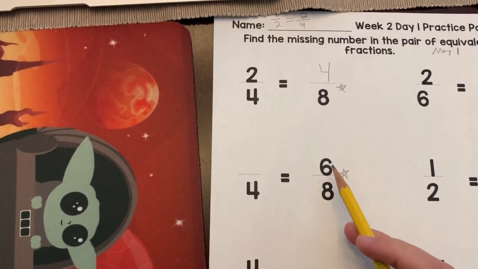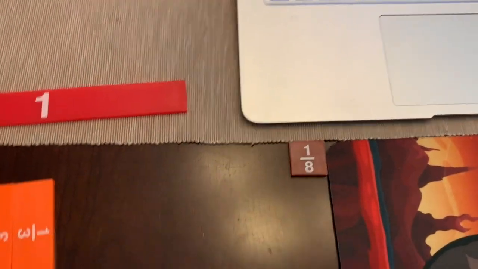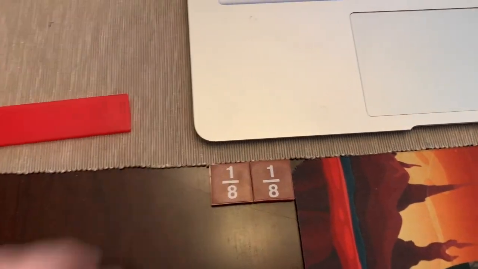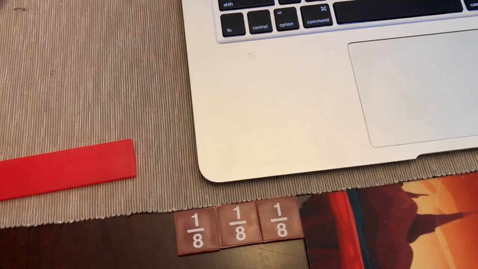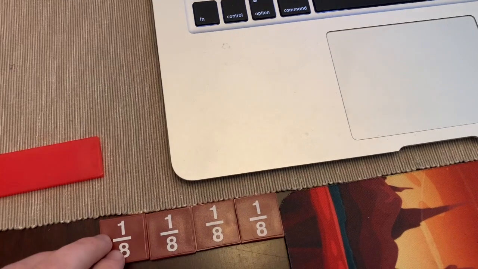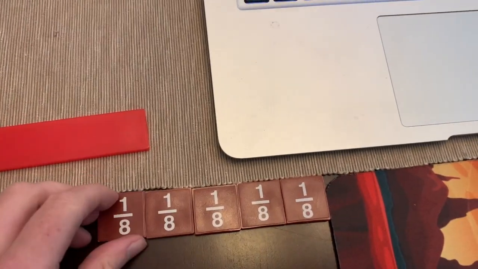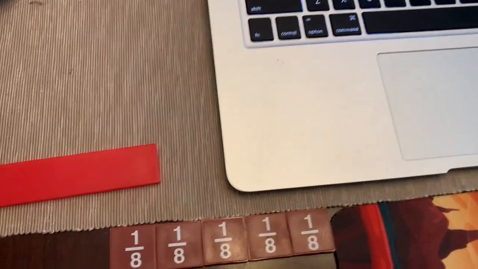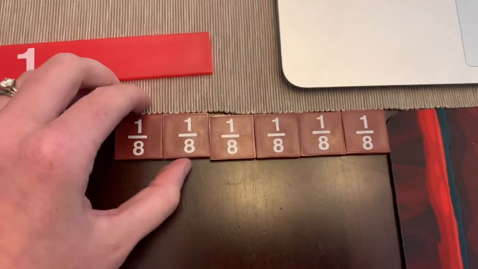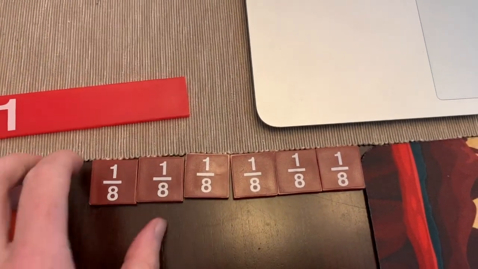Last one, we're gonna do 6/8. So get all those little 8s lined up and make sure that you try to keep them nice and straight. We don't want anything to get out of line. 1, 2, 3, 4, 5, and 6. 6/8. There we go.